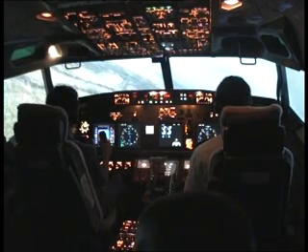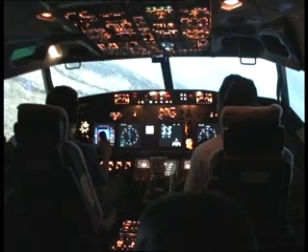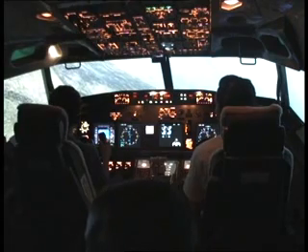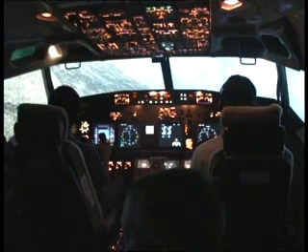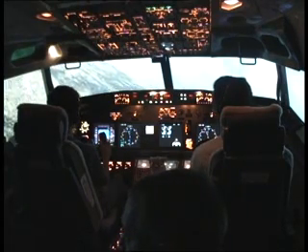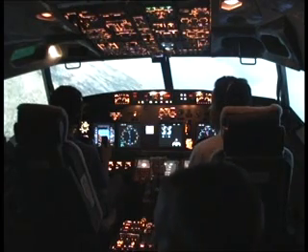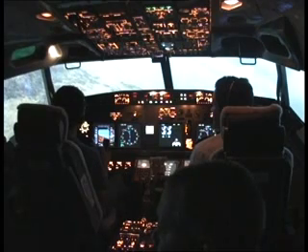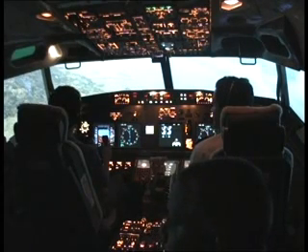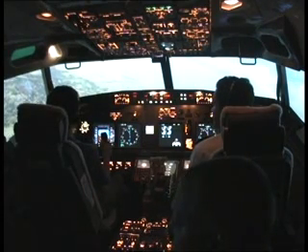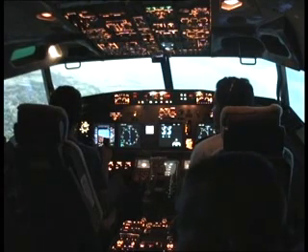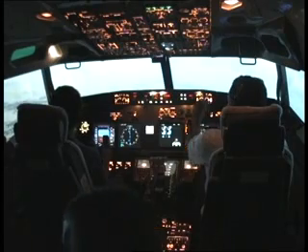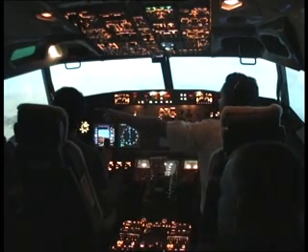Nice and steady. Coming to 3,000 feet, so you want to raise the nose a little bit. Good. Nice and steady. That's it. Nice and easy. Watching your heading bug as well. Here it comes. Good. Very nice. So the airport is further to the left there.